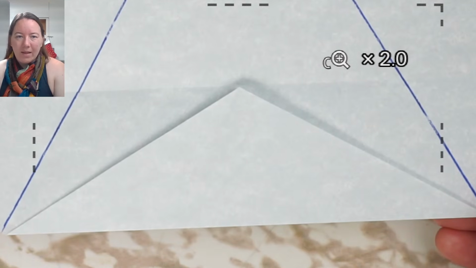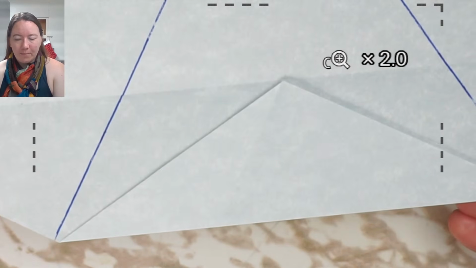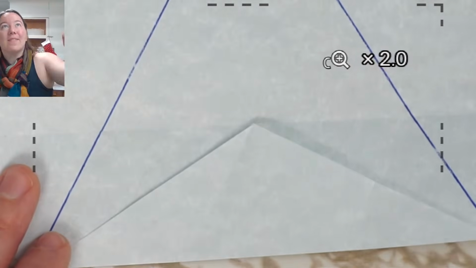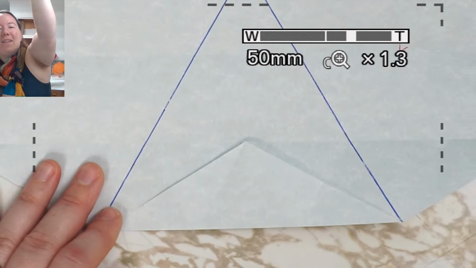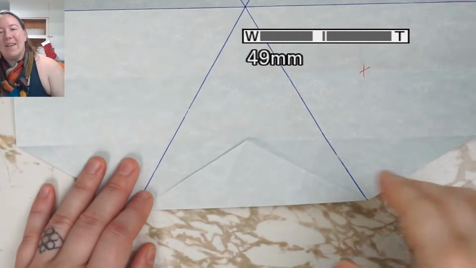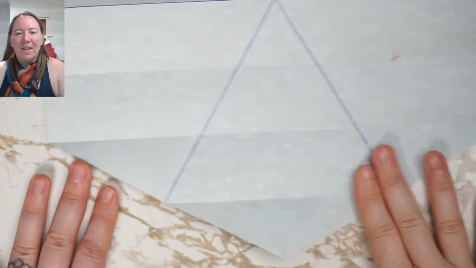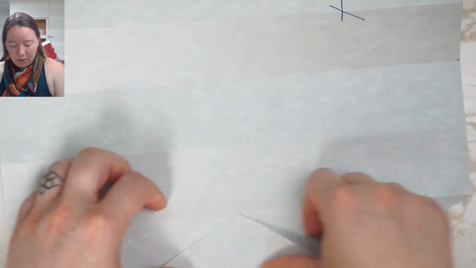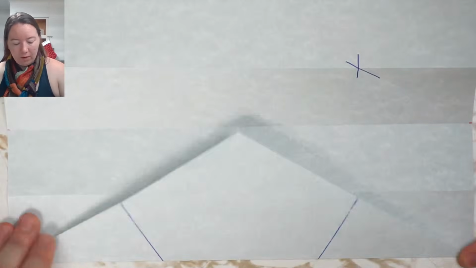It's not going to be 100% precise on the edge, and that's fine. And so we can open it up and flip over to reverse all of our creases.